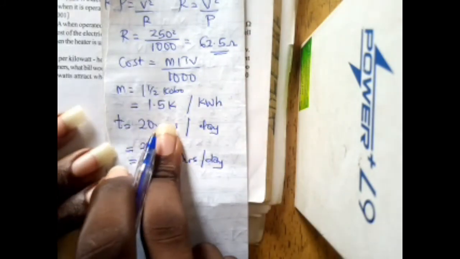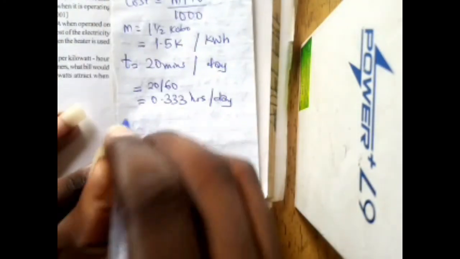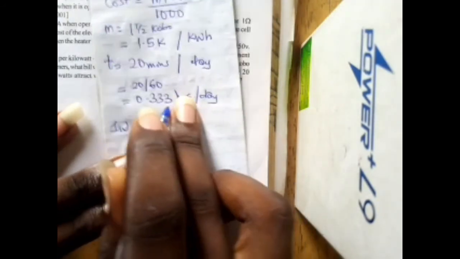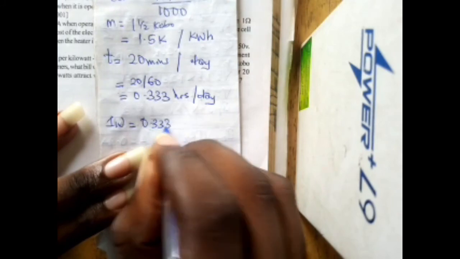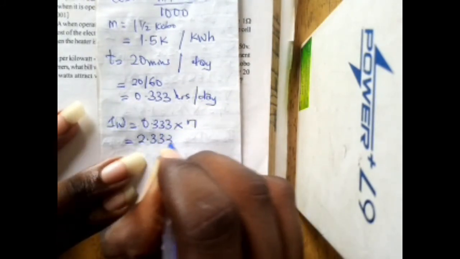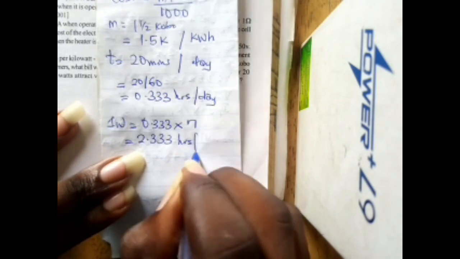It says it is used for a week, and I want to find the cost for 1 week. So for 1 week, that's 0.333 times 7, which gives me 2.333 hours per week. So the time usage is 2.333 hours in 1 week.